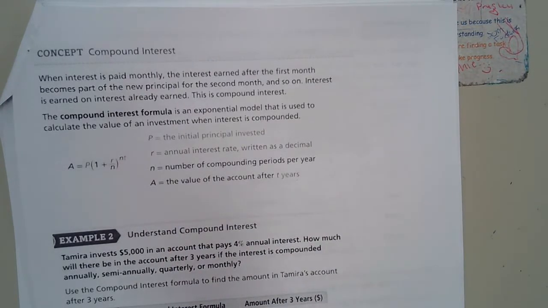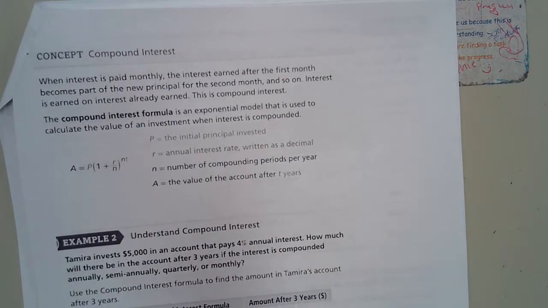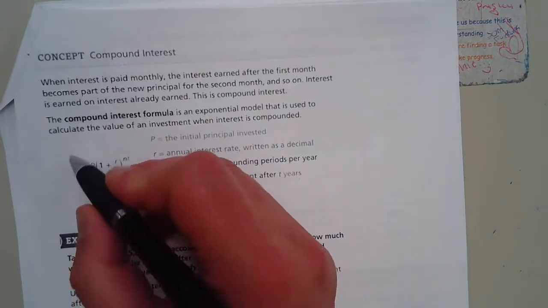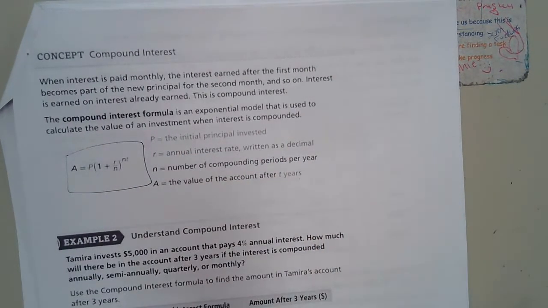So this is a nicer formula. I was kind of just showing you a way to figure it out. This is the true formula that you're going to use whenever you're dealing with compound interest. So going forward, think of this formula.